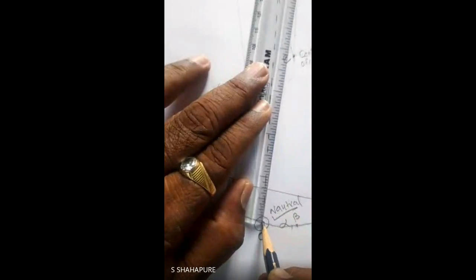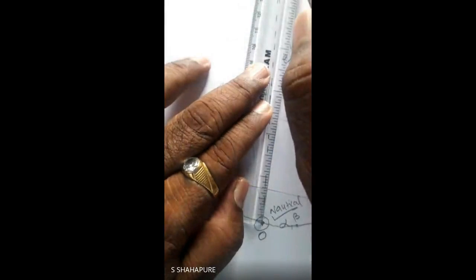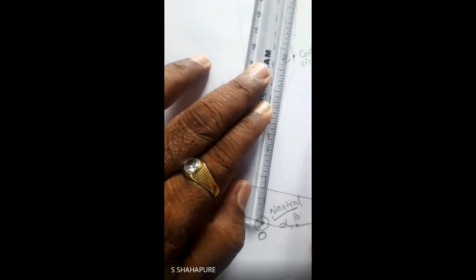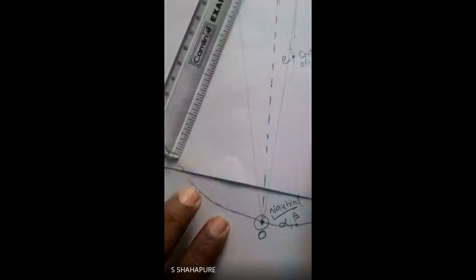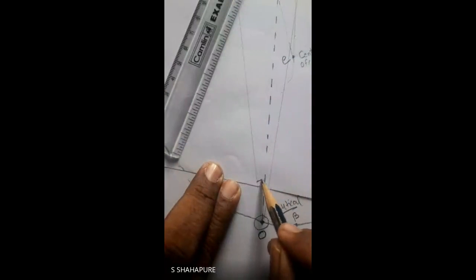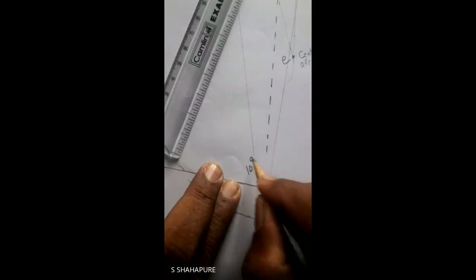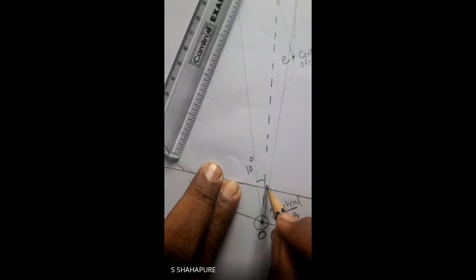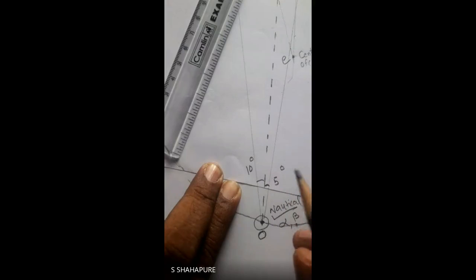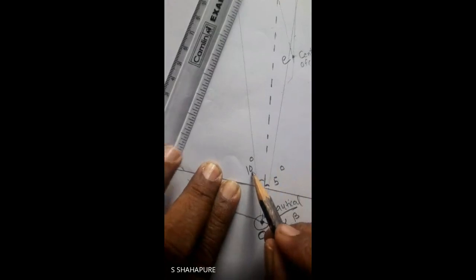This other point, C point also, I will join over here. Okay. So this angle will be 10 degrees and this other side angle will be 5 degrees. 10 degrees.